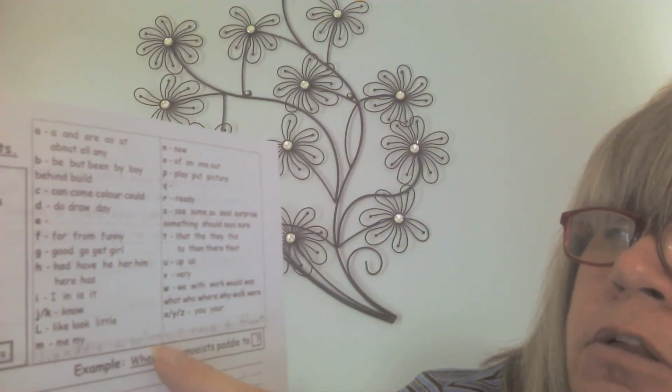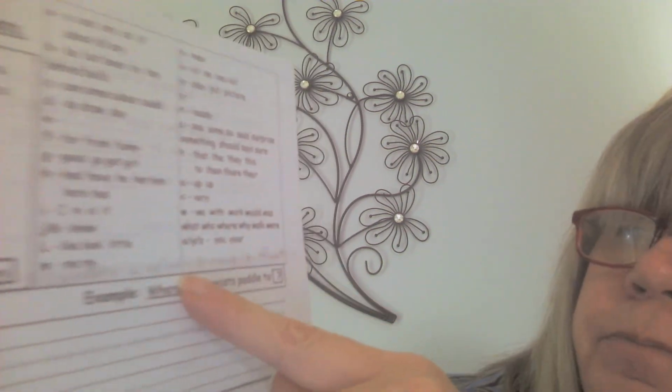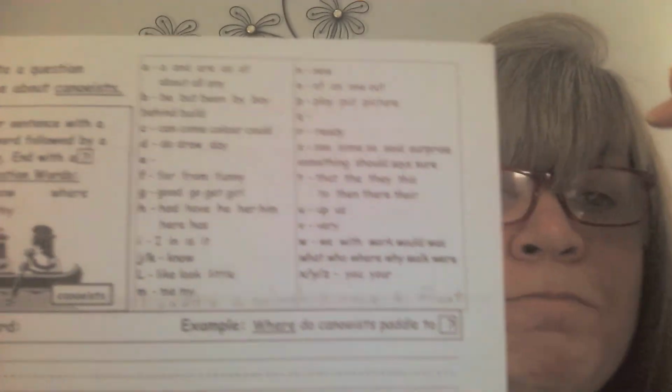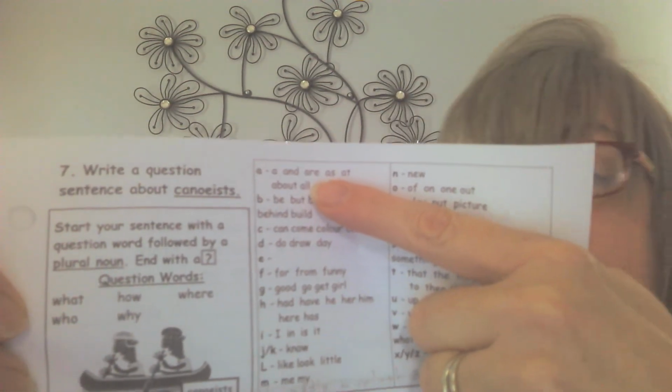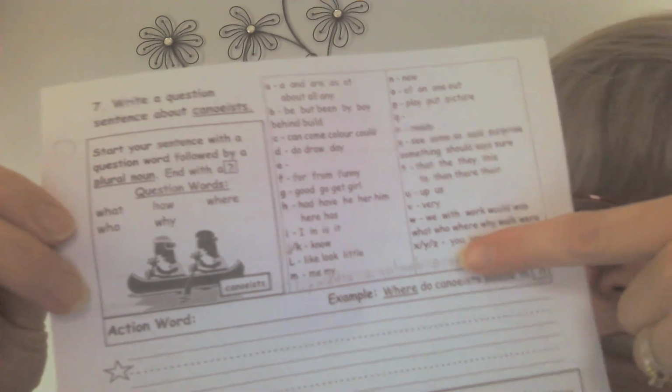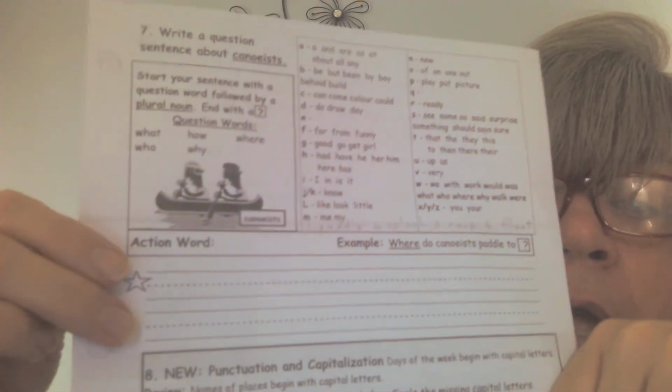And there are some action words that you can use. Paddle, splash, can you see that? Race and float. So you can use those juicy words in your sentence too. Don't forget, I don't want you to misspell words that are here. Okay? For example, I don't want you to spell are wrong, A-R-E, because there it is right there in the dictionary. This is like a little dictionary, this box of words. Okay? So make sure that your words that you should know how to spell should be spelled correctly in your sentence.